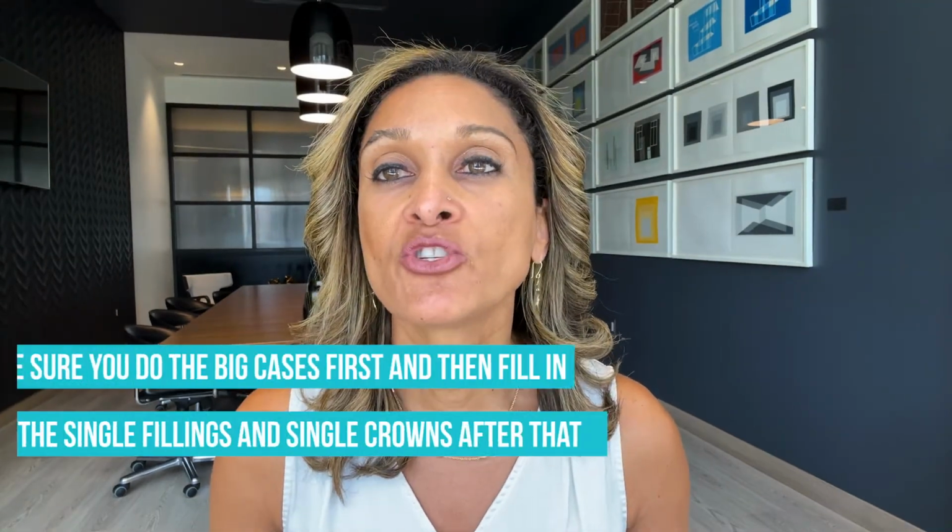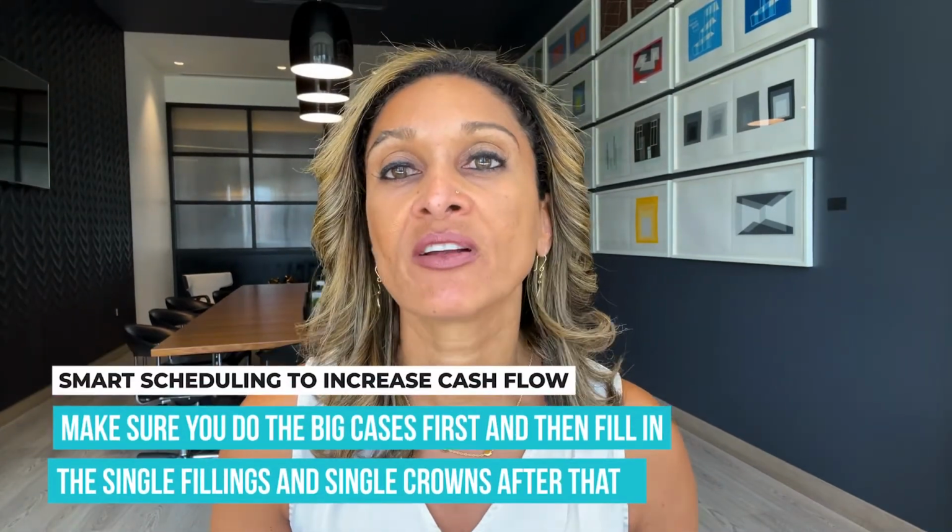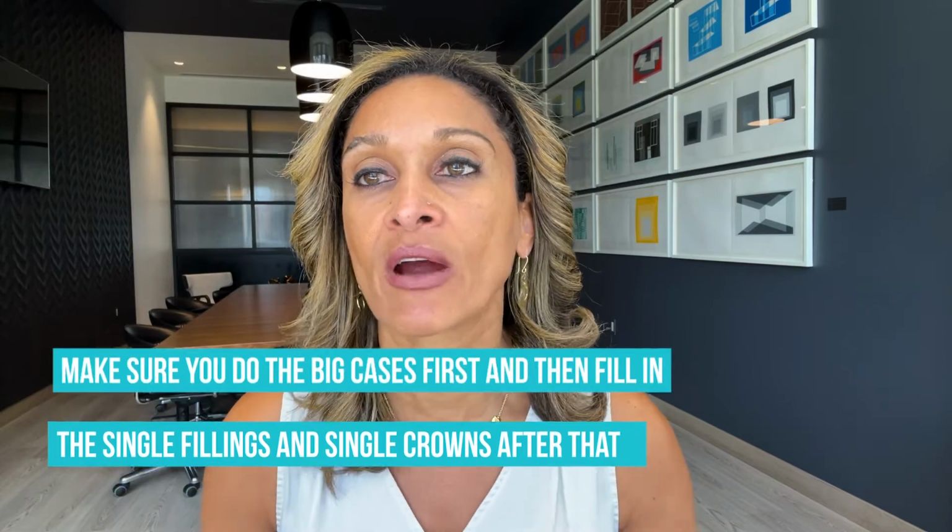Invite these patients to have all the work they need in one go, rather than over multiple appointments, and block them into one of your red 4 quad blocks. And again, if they don't have the budget or time to do all their treatment together, offer them a 2 quad block instead. Make sure you do the big cases first, and then fill in the single fillings and single crowns after that.